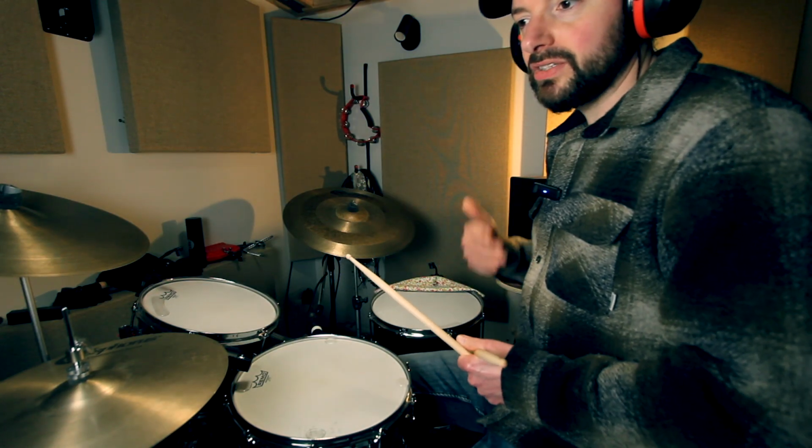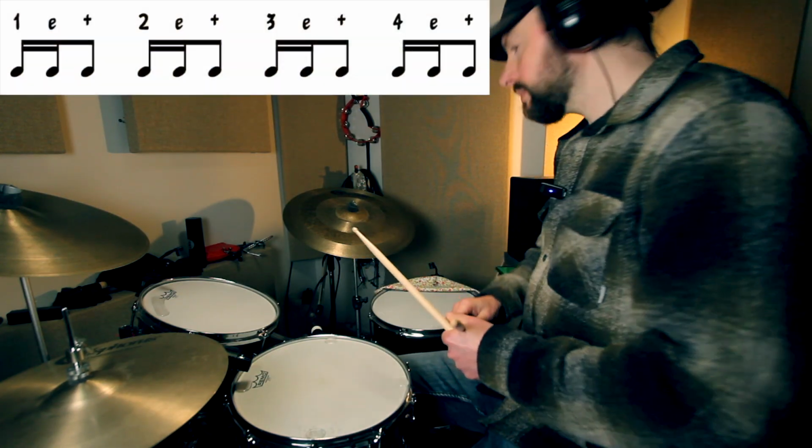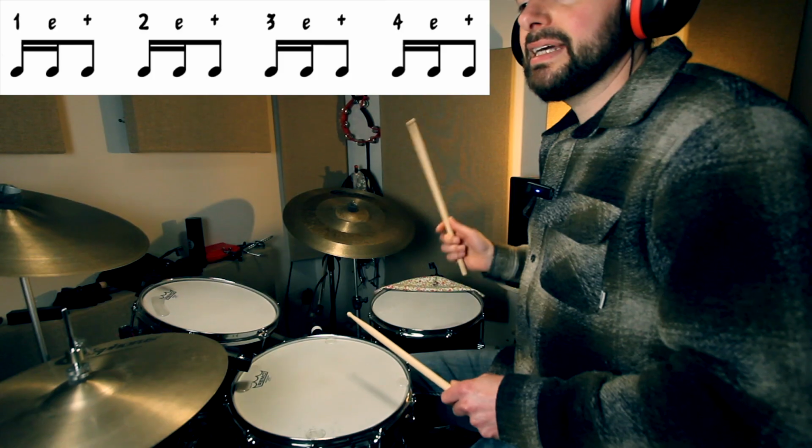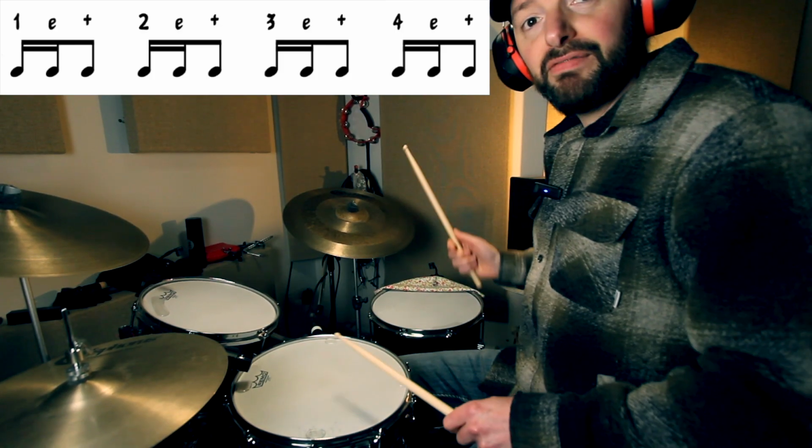Let's try this exercise. We're going to do 2 bars of this first rhythm. So 1 E and, then leaving space for the A. 1 E and 2 E and 3 E and 4 E and.